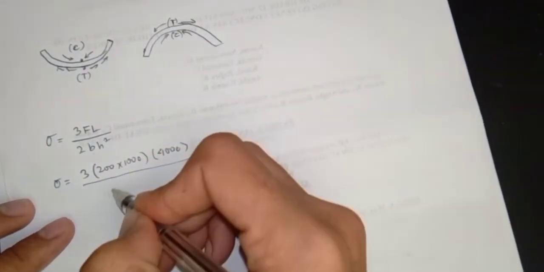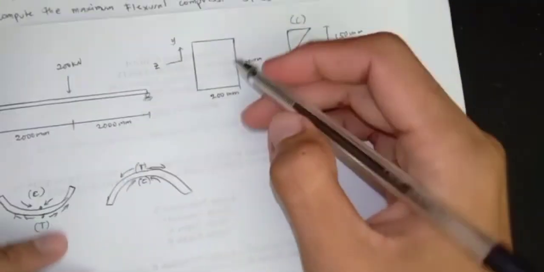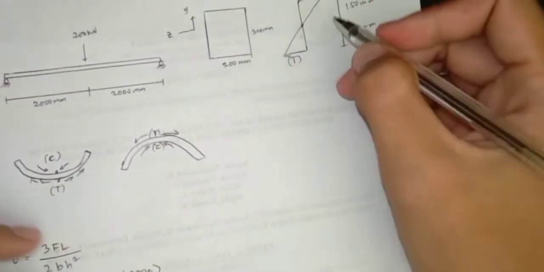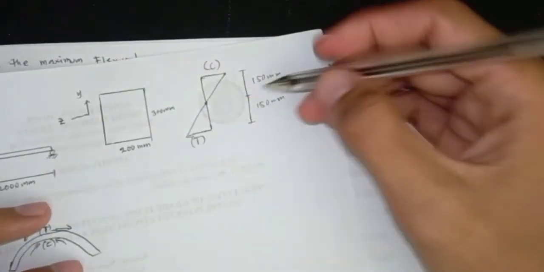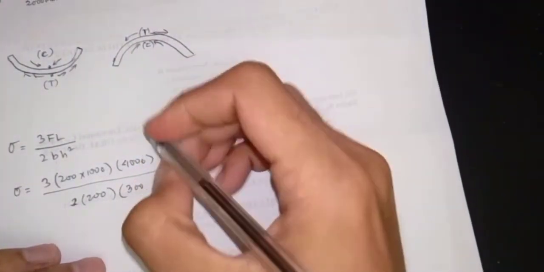Divide siya sa 2. Meron tayo, ano yung base natin? Yung base natin is 200 mm. And then yung distance natin, yung original distance natin dito, di ba 300 yan? 300 squared.